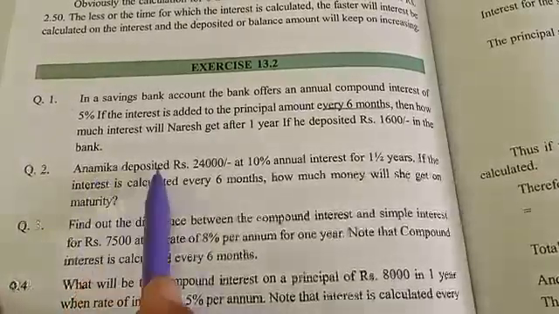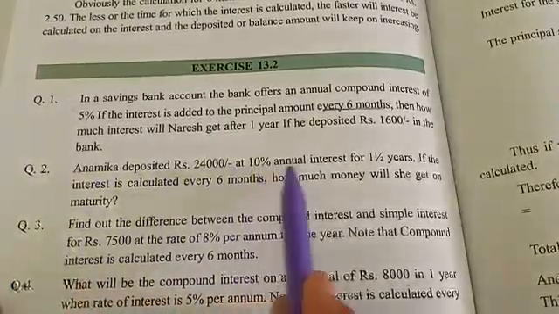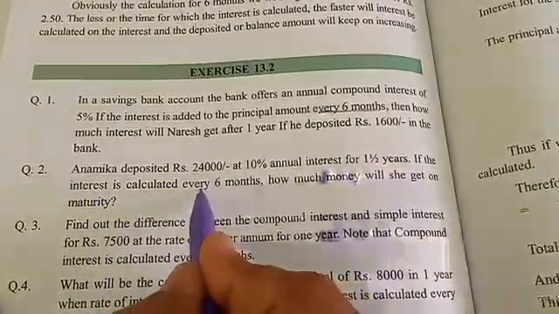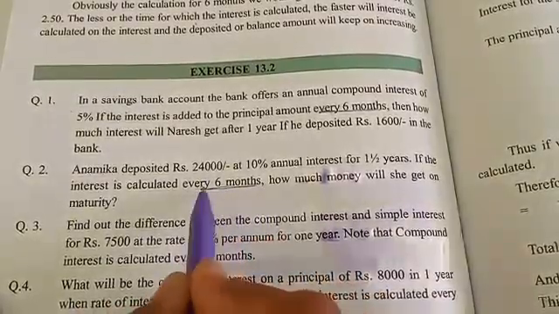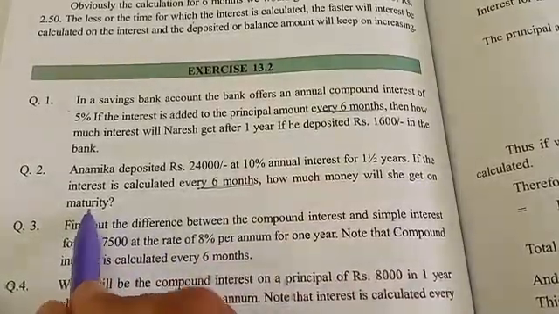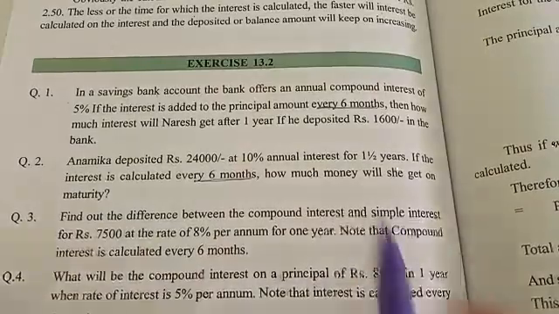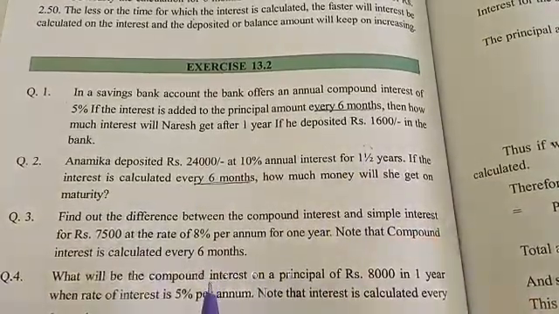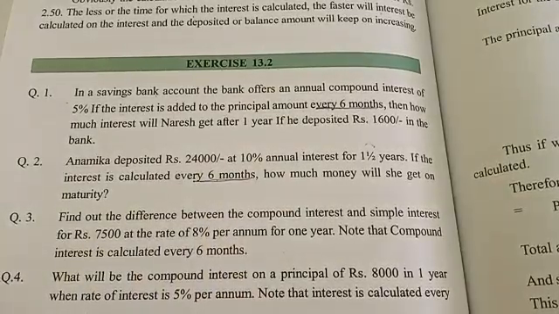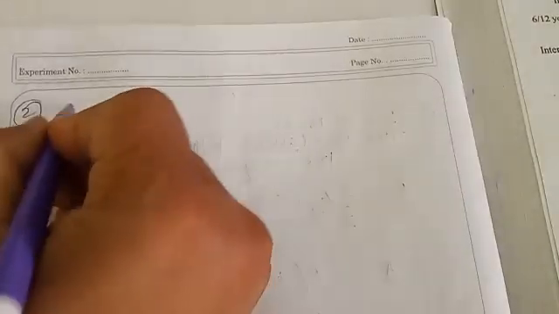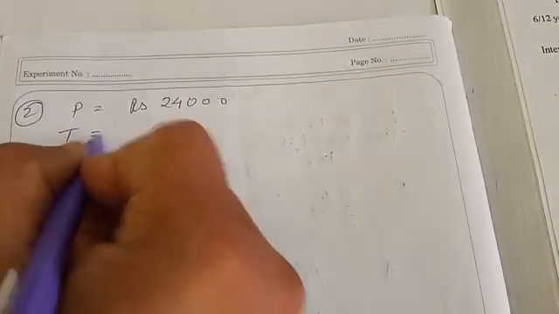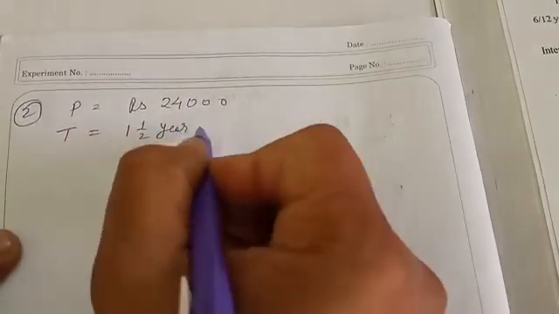Question number 2. Anamika deposited rupees 24,000 at 10% annual interest for 2.5 years. If the interest is calculated every 6 months, the same 6 months means half yearly, how much money will she get on maturity? That means after 1 whole 1 upon 2 years, half yearly, how much amount she will get in her hand, that we have to find out. What is given? Principal is given rupees 24,000. Time is given 1 whole 1 upon 2 years.